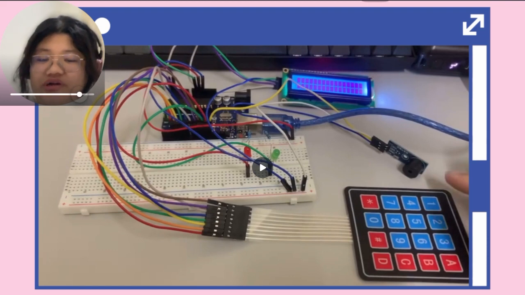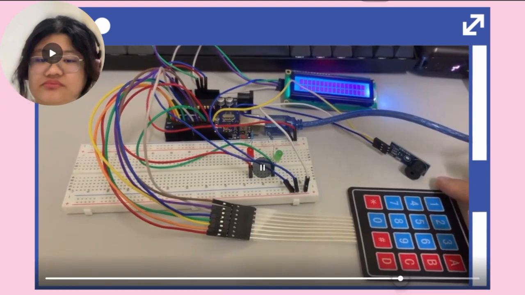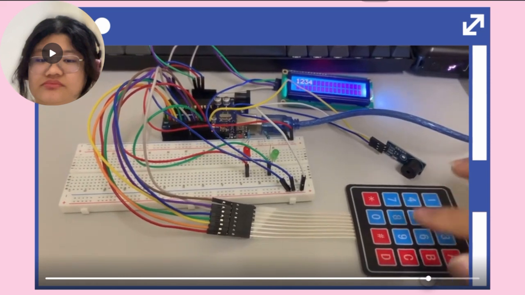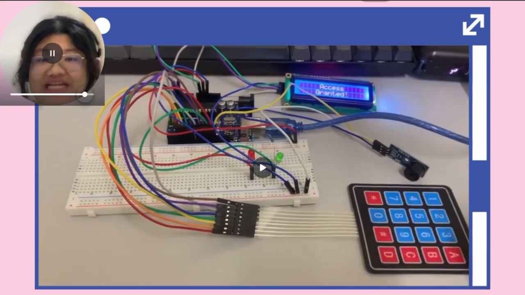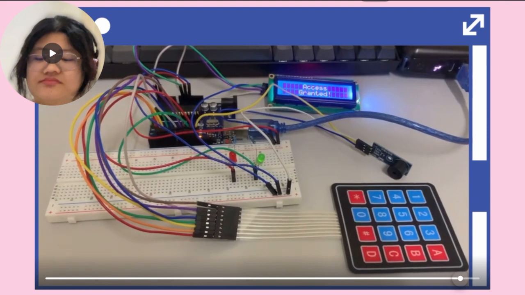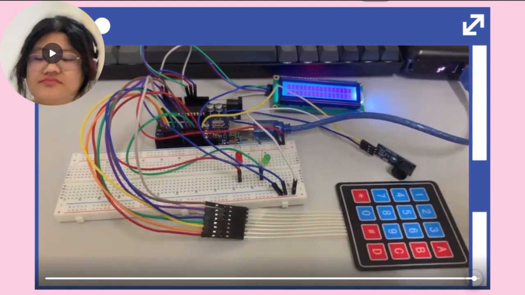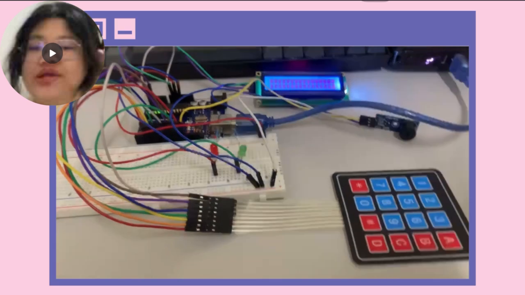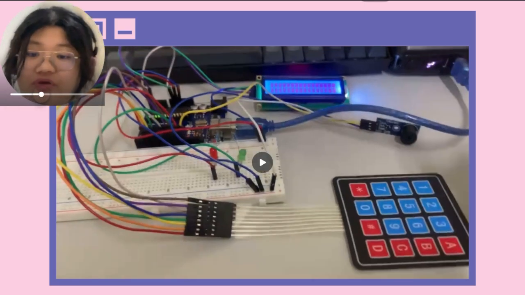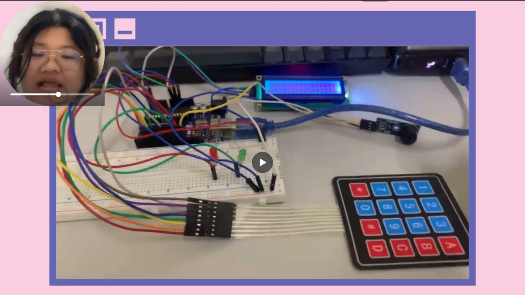Check whether your password has changed or not by pressing the new password, and press hash again. Like this. You can check by entering the old password 4321 on the keypad, and it will show that your password is denied because you already changed it.